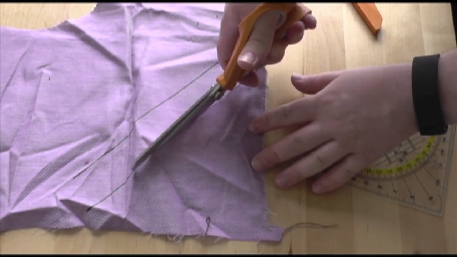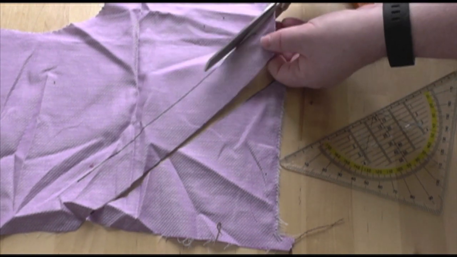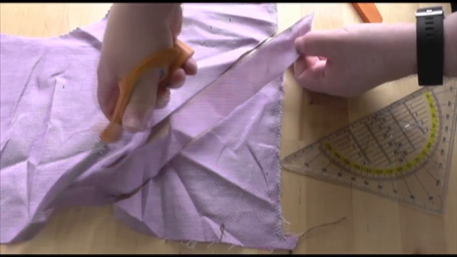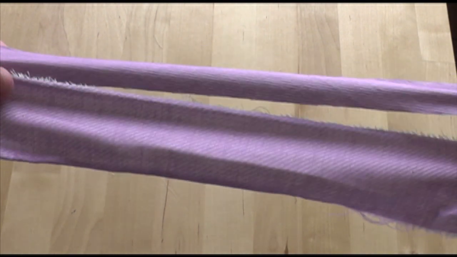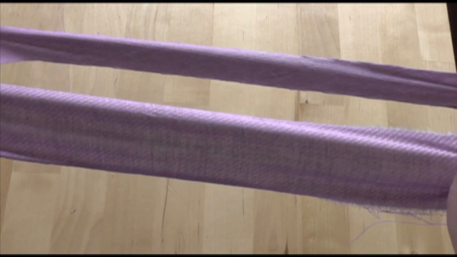There's also an advantage to cutting across the bias. It has a degree of flexibility and stretchiness even on non-stretch fabrics. This is why it's used on form-fitting garments like hose. The big disadvantage to cutting on the bias, and the reason why it was avoided historically, is that it can be extremely wasteful of fabric, especially when cutting on the true bias.